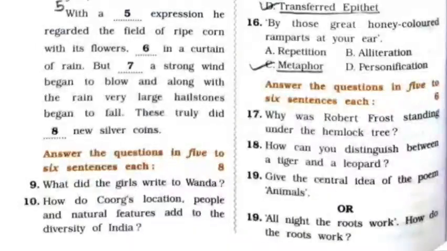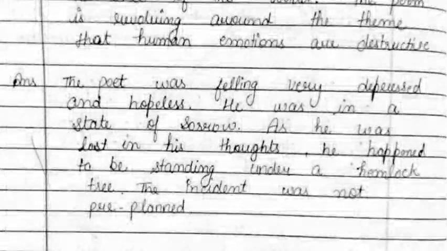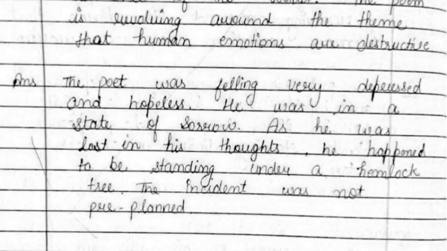For that, 17th question is, why was Robert Frost standing under the hemlock tree? This question is taken from the poem Fire and Ice by Robert Frost. This is a poem that tells about the end of the world. The poem is revolving around the theme that human emotions are destructive. The poet was feeling very depressed and hopeless. He was in a state of sorrow. As he was lost in his thoughts, he happened to be standing under a hemlock tree. The incident was not pre-planned.